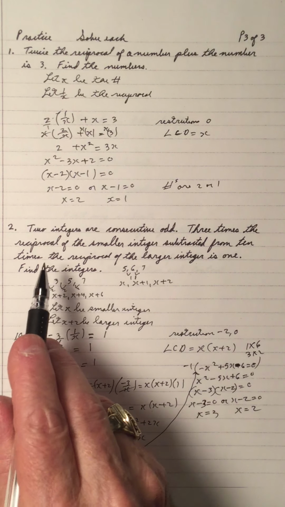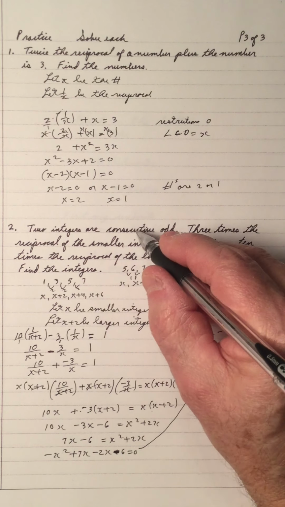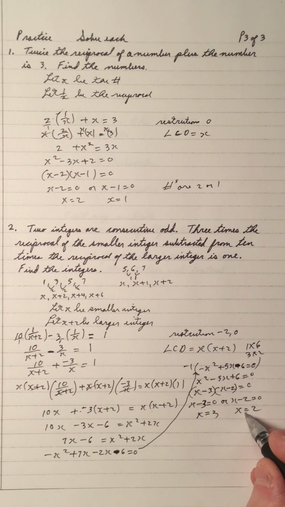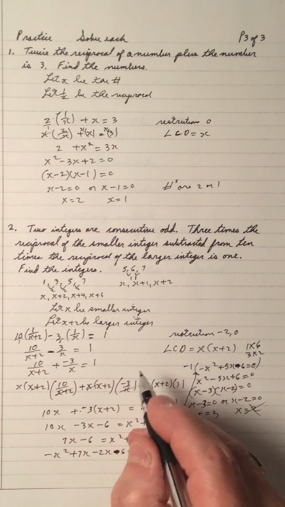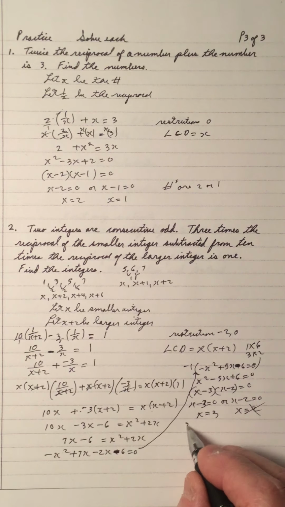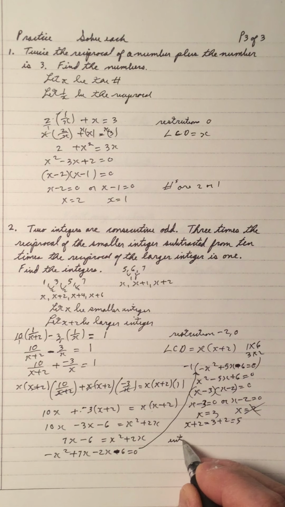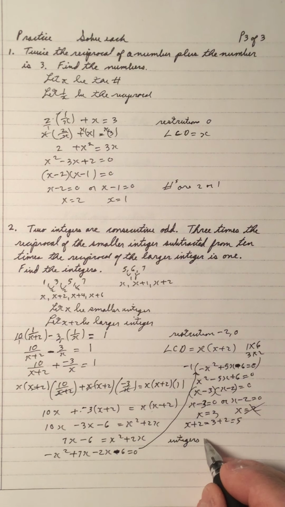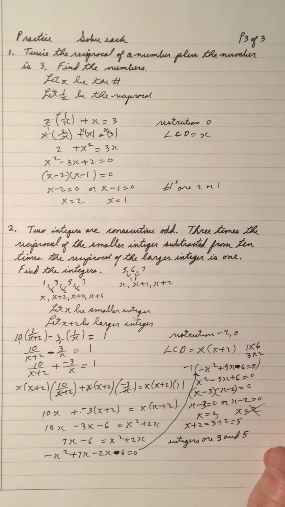And it says they're consecutive integers. So consecutive odd. So that means I can't use the 2 because 2 is even. So if I got x, then I have to go with the next one. That's x. Now I have to go with x plus 2. So 3 plus 2 is 5. So the consecutive integers are 3 and 5. That's the integers that fit this problem.